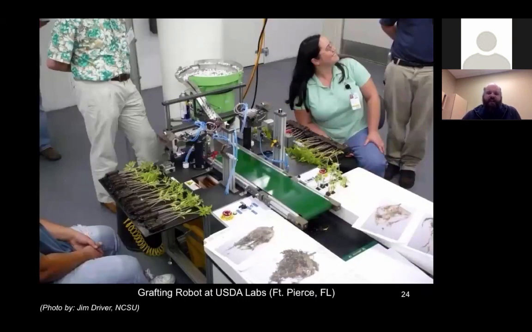Now, something that's just kind of fun, I thought I'd show you this picture. This is actually a grafting robot that's down in a USDA lab in Florida. There are several universities and companies in Asia that are developing grafting robots, and my understanding is they use them quite a bit over in Japan and Korea for grafting tomatoes as well as cucurbits.